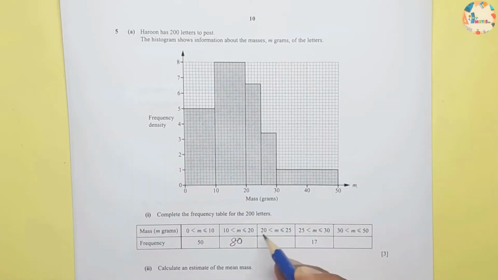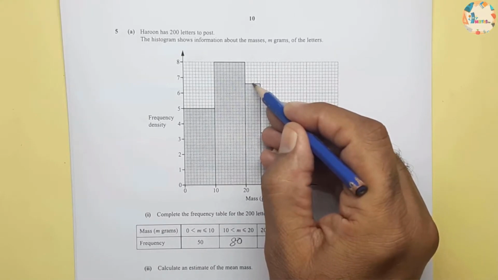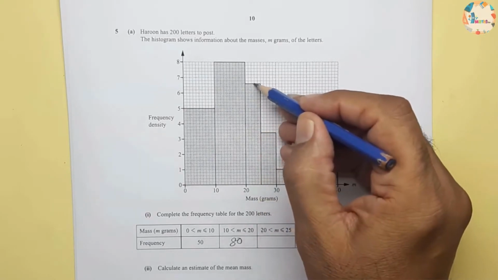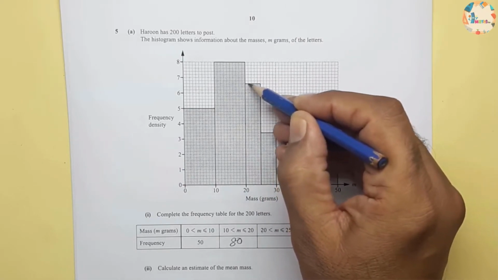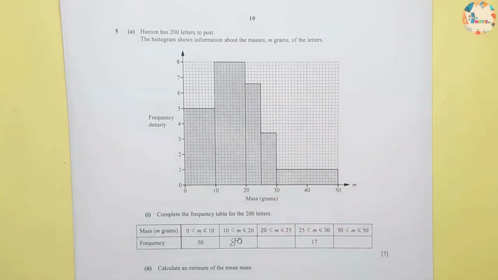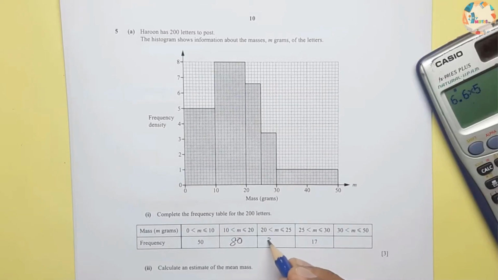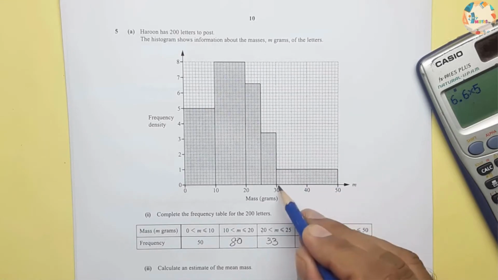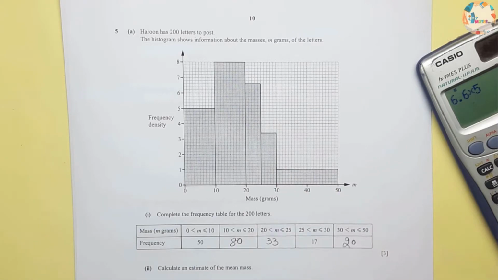This width is 5. So 5 multiplied by height, we'll have to check how much this is. This one is up to 7, so 6.6 multiplied by 5 will be equal to 33. So we can write here 33. Then for the last portion, the width is 20 and height is 1. So 20 multiplied by 1, this will be 20.